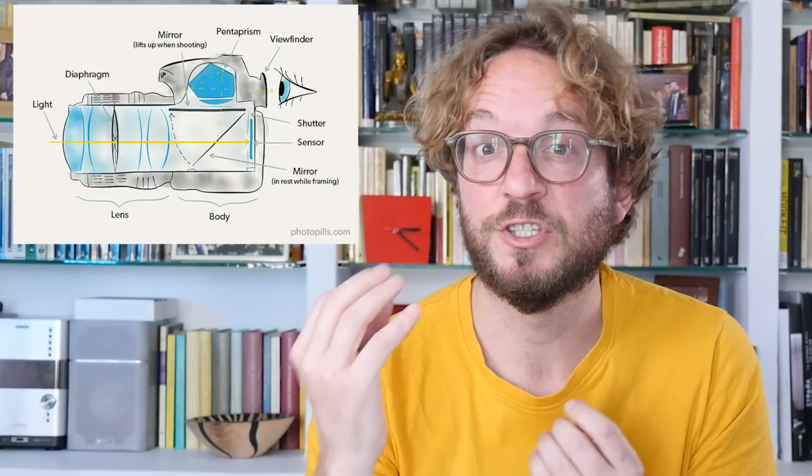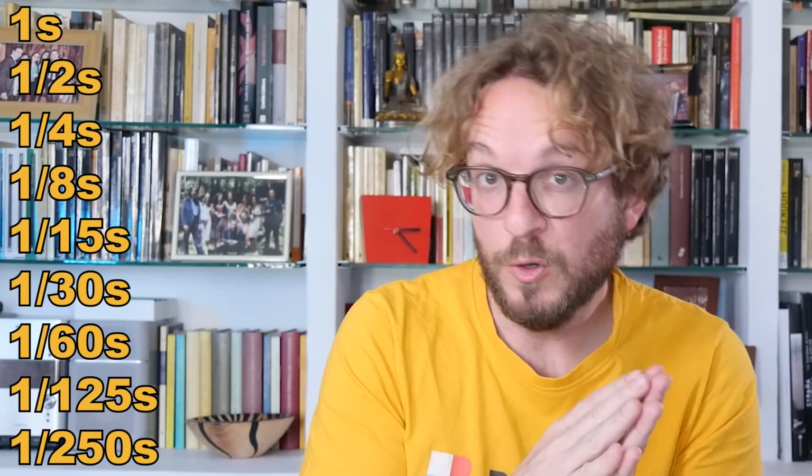Then light reaches the shutter. The shutter is a kind of curtain that allows light to reach the sensor when it's open or prevents it when it's closed. The period of time during which the shutter is open is called the shutter speed or the exposure time. The more time the shutter is open, the slower the shutter speed, the more light the sensor will collect and the brighter the image will be. The faster the shutter speed, the less light will be collected. So the shutter speed is the second setting you can use to control the amount of light that reaches the sensor. It's the second element of the exposure triangle.